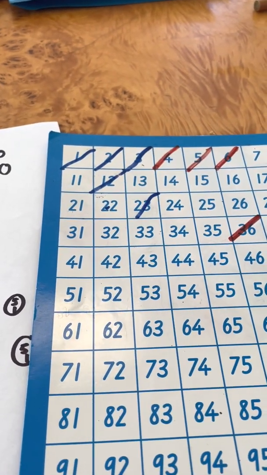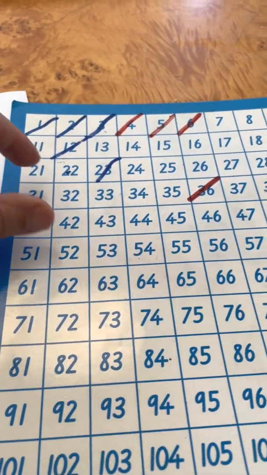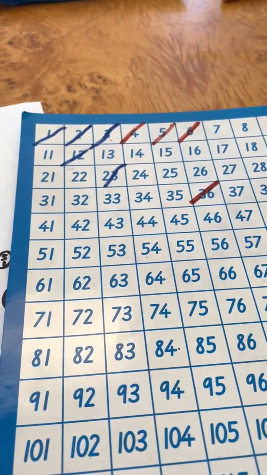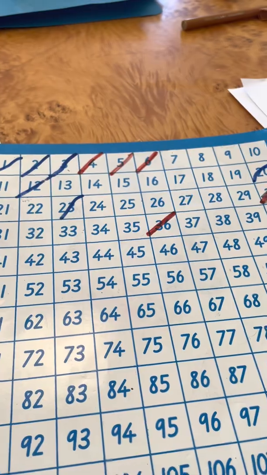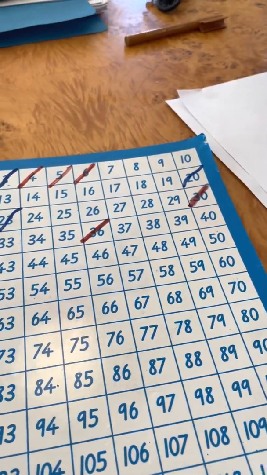Lola's got another 3 in a row. So she's got 1, 12, and 23. Right, and of course, there's lots of ways Lola could get her third 3 in a row. But we're going to stop the demonstration there. This game's called 3 in a row lucky numbers. And it's a really nice game for exploring different ways of thinking about multiplication.